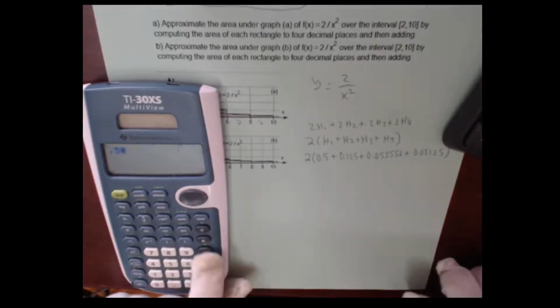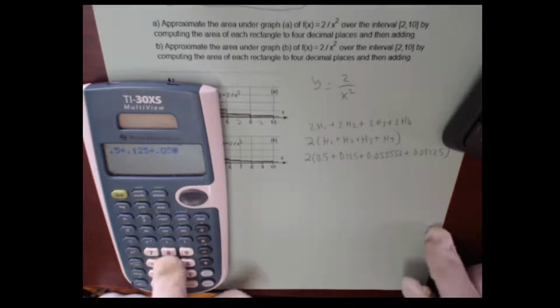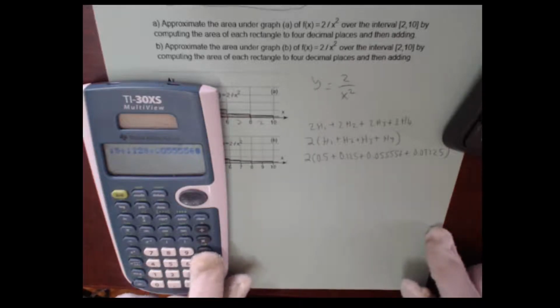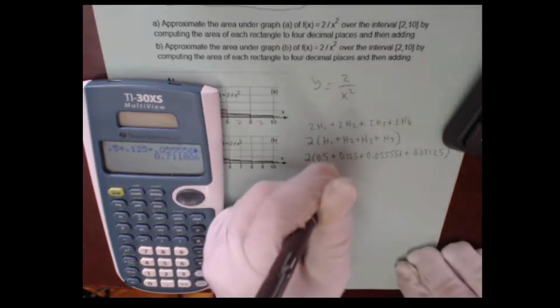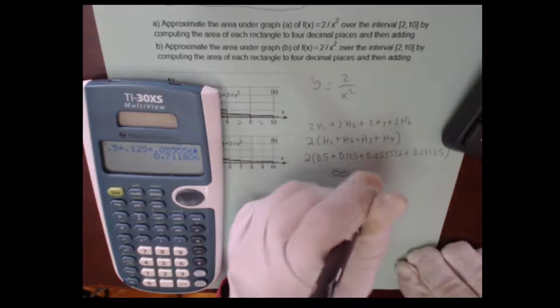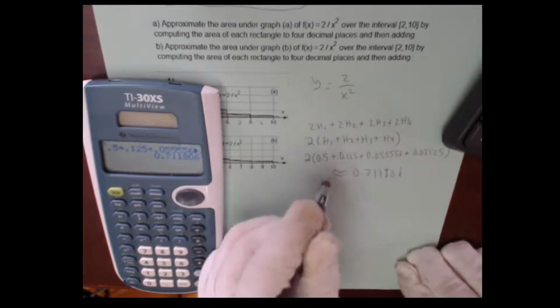So 0.5 plus 0.125 plus 0.055556 plus 0.03125. So we get that this area is approximately equal to 0.711806.